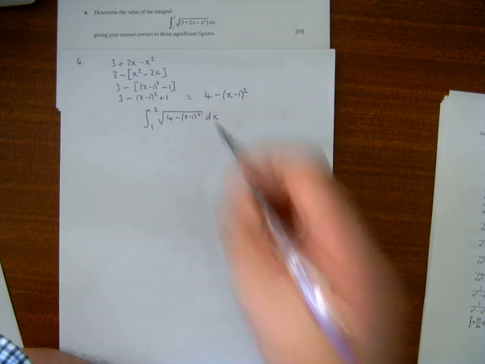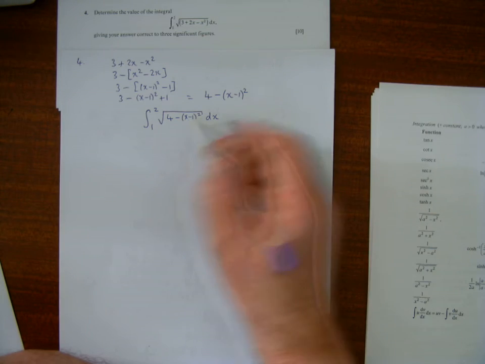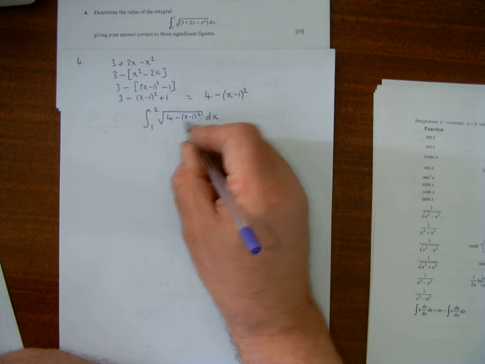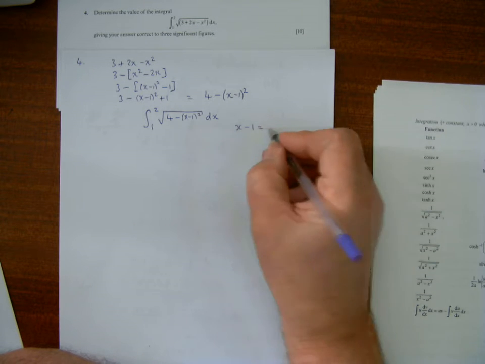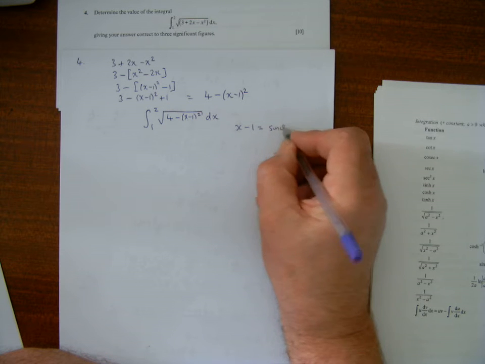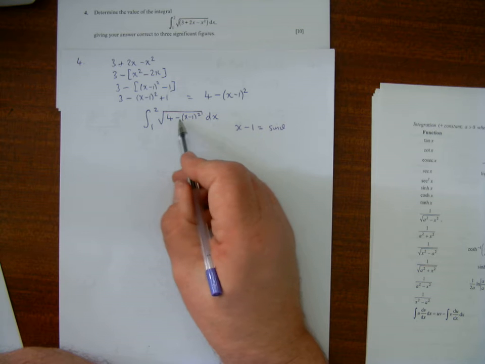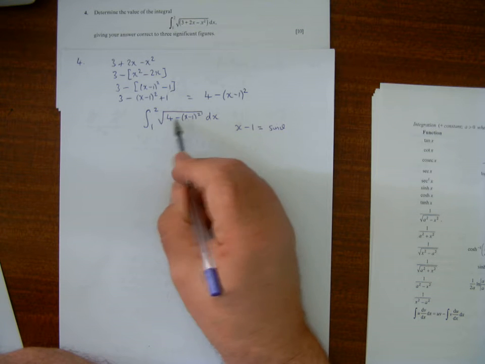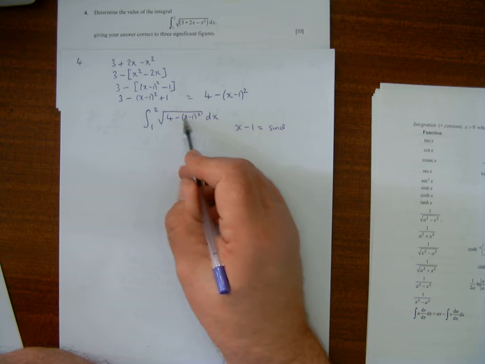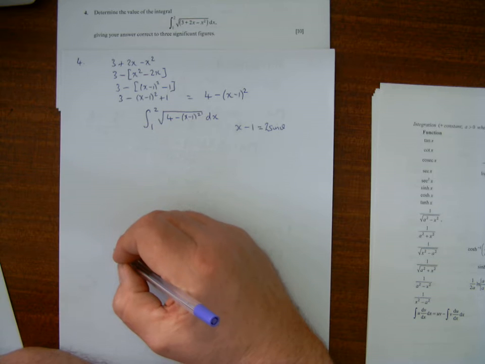So my substitution is going to involve a sine theta. So I'm going to have the substitution that x minus 1 is going to equal something with sine theta. I need a 4 minus 4 sine squared theta, because I need to factorize that. So because I need 4 minus 4 sine squared theta, I have a 2 there. So there's my substitution.